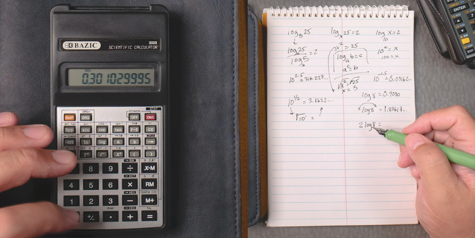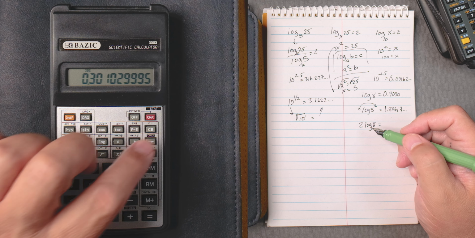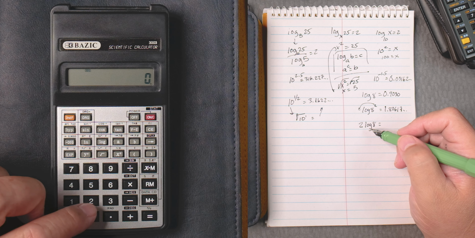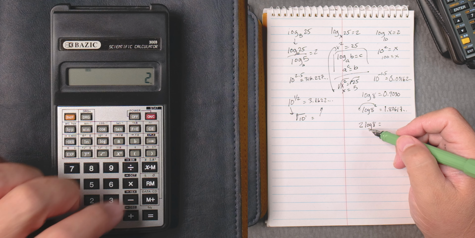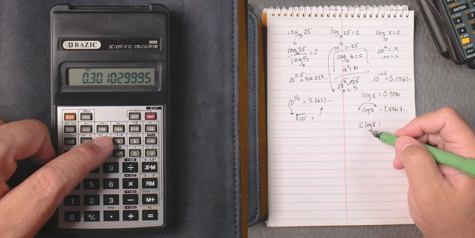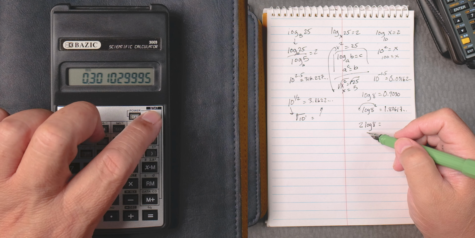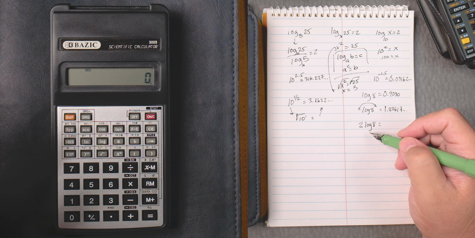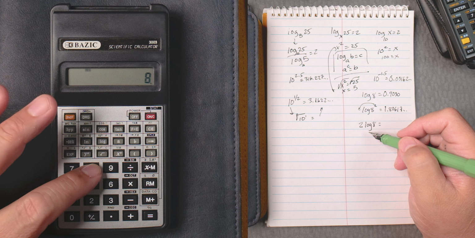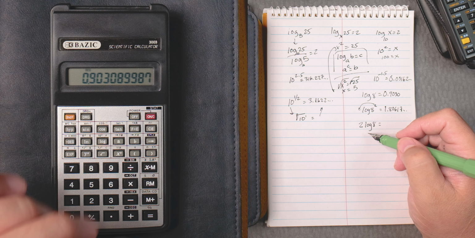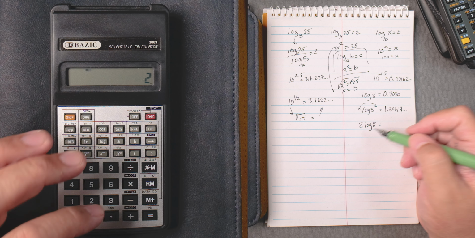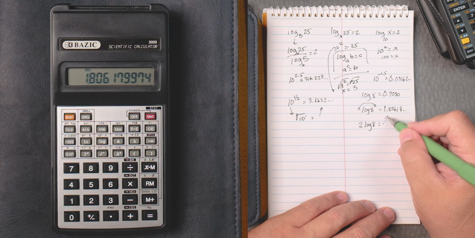Log, what happened there? Let's turn this on again. 2 times the log. Oh, that's not what I wanted. Okay, so looks like we're going to have to do 8 log, and then times 2. Okay, and that gives you the same answer.